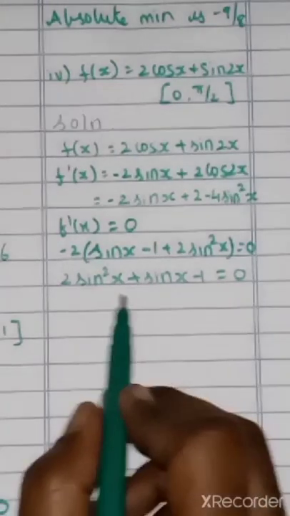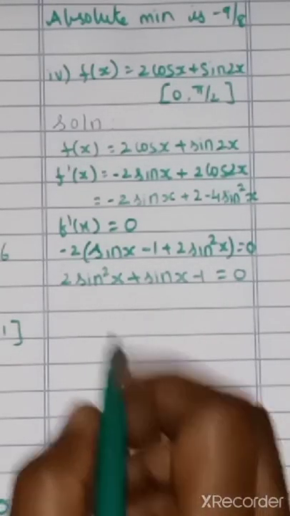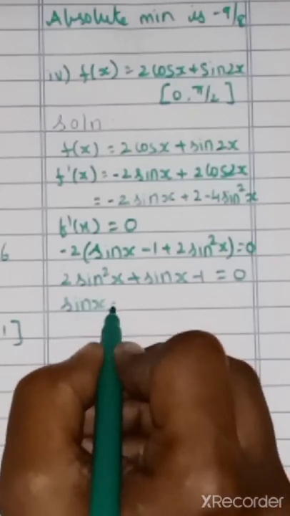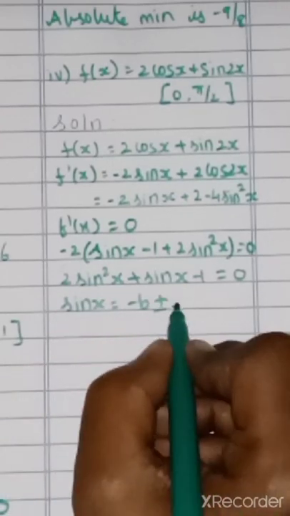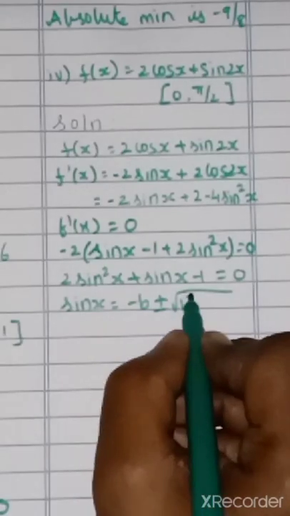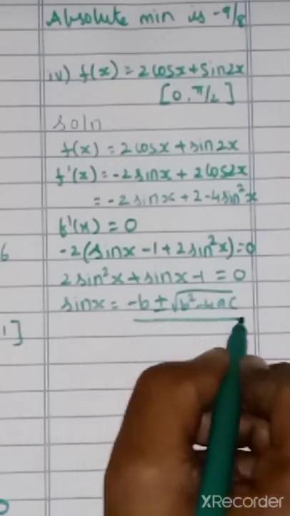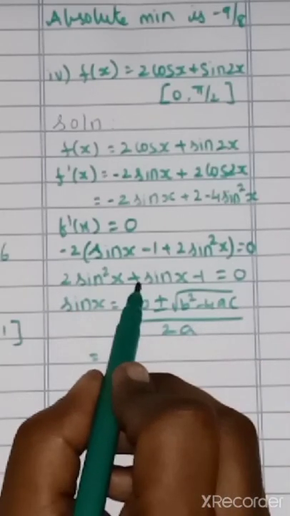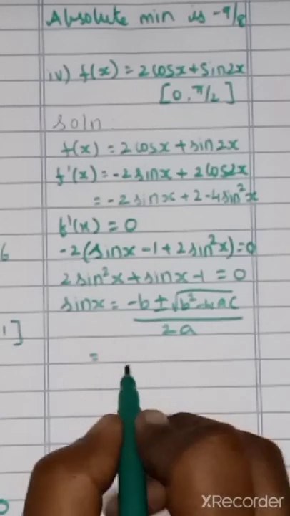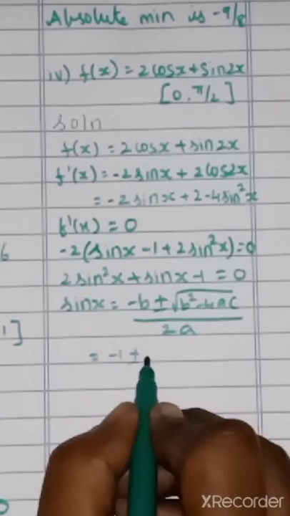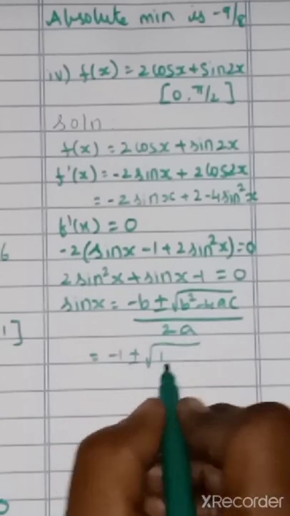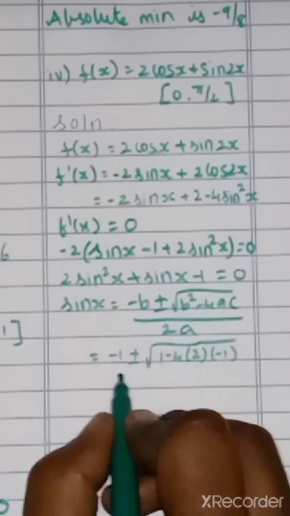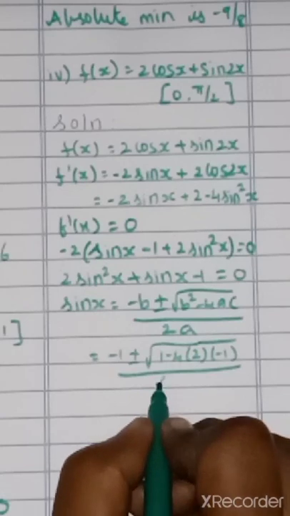So again, to solve this, we are going to use a quadratic formula. என்ன formula use பண்ண போறோம்? That is sin x equal to minus b plus or minus square root of b square minus 4ac by 2a, which is equal to a value 2, b value 1, c value minus 1. So இது வந்து minus 1 plus or minus root of 1 square is 1 minus 4ac by 2a. So 2 2s are 4.